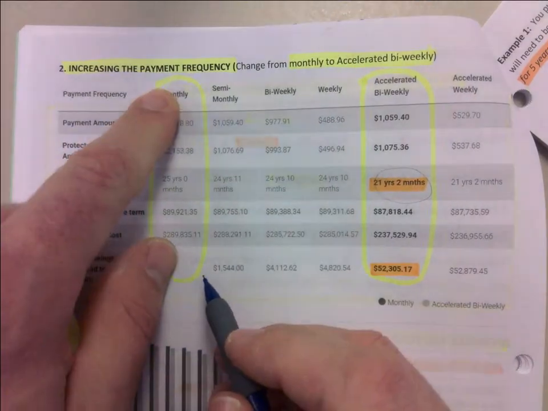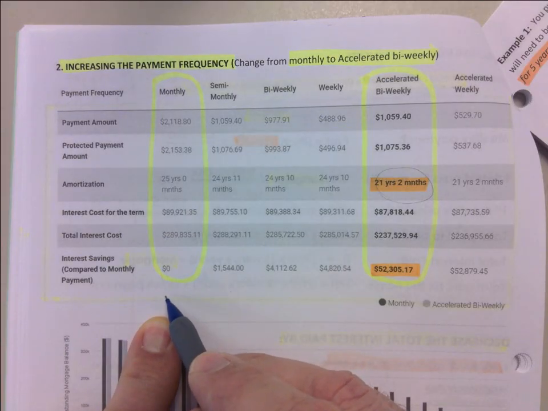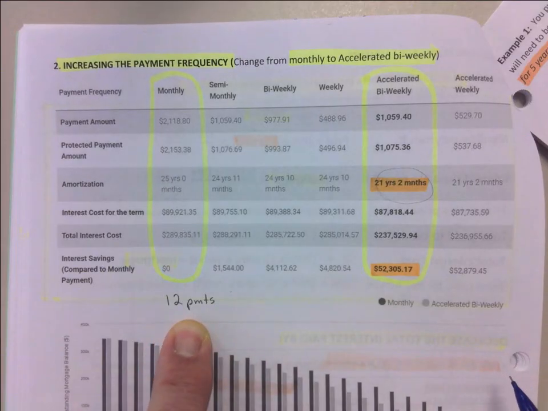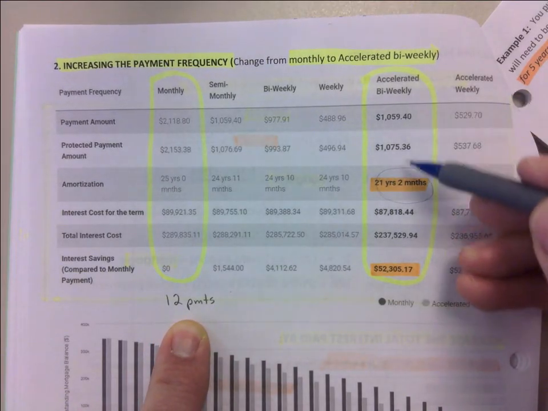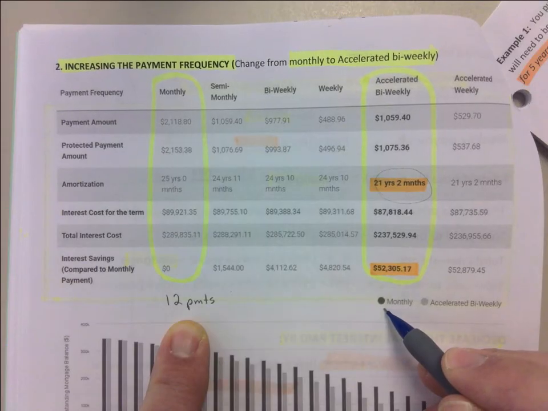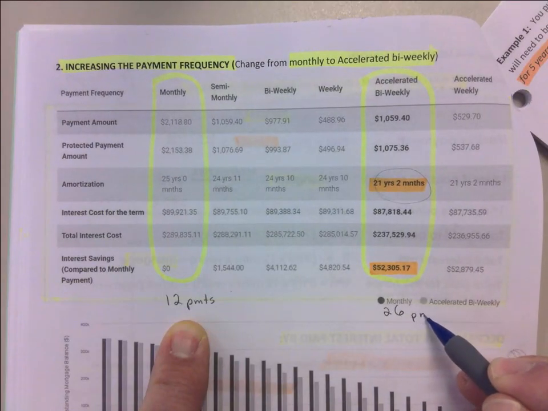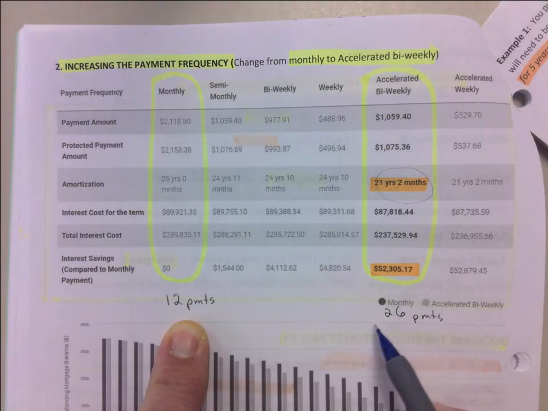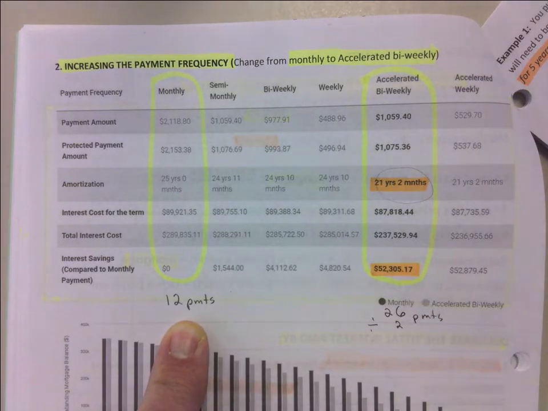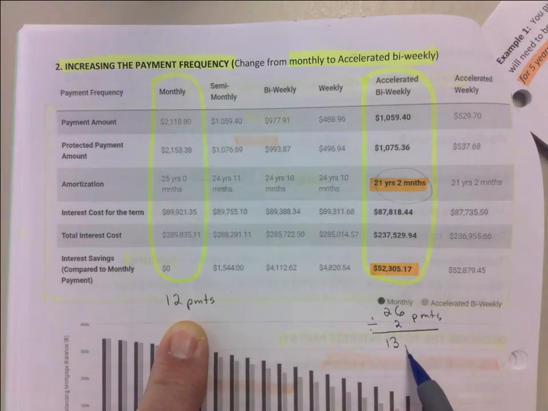Right down here. If you make monthly payments, how many payments do you make in a year? You make 12 payments, right? If you make bi-weekly payments, how many payments do you make in a year? How many bi-weekly payments? 26. If you divide this by 2, because it's every 2 weeks, correct? So what I'm trying to do is if you divide that by 2, that is the equivalent of 13 payments.